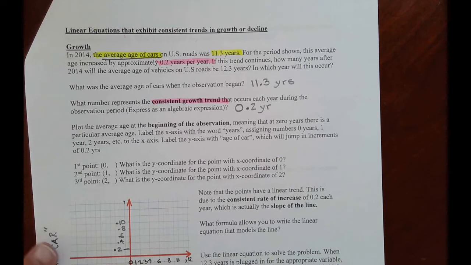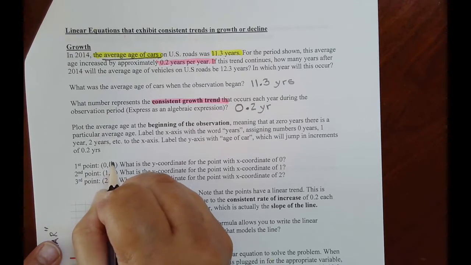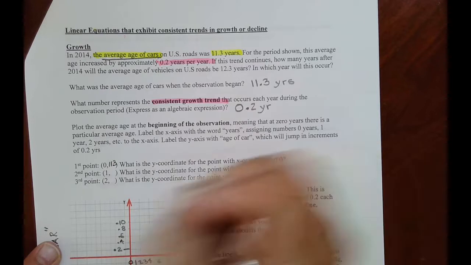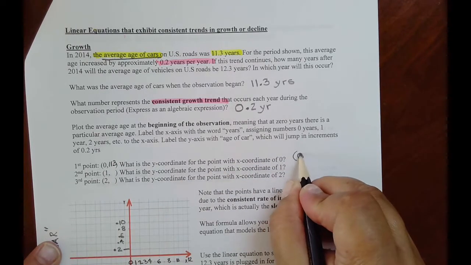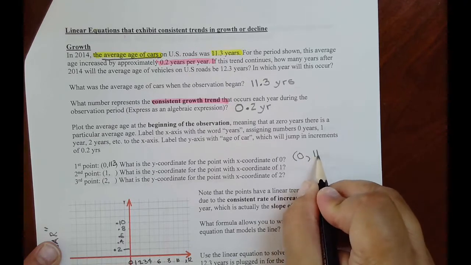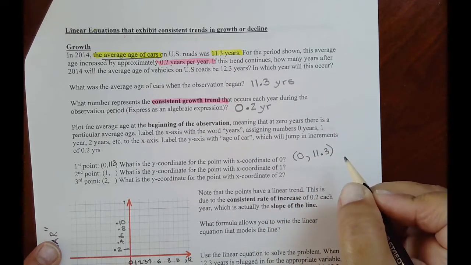So this would be 11.3. I might have to put these down here. I didn't leave that much space. I'll write it out here. At 0, when we began observing these cars, we were at 11.3.